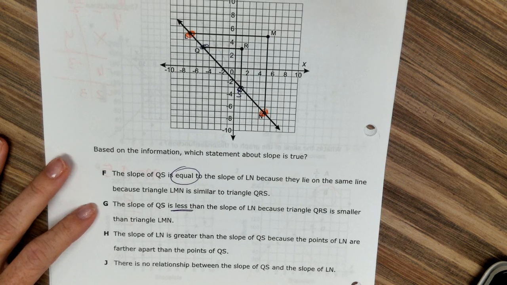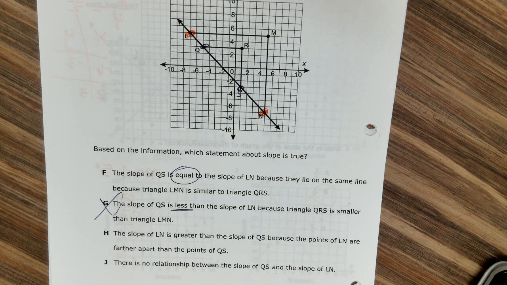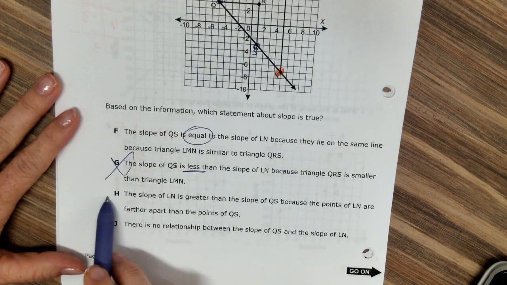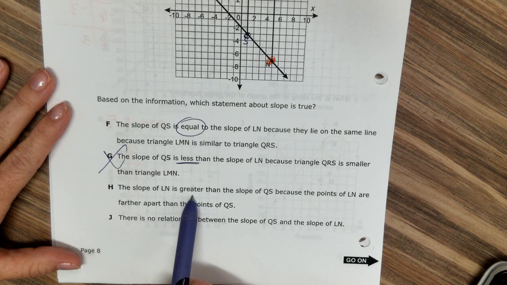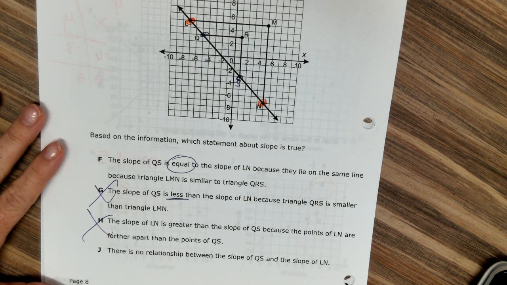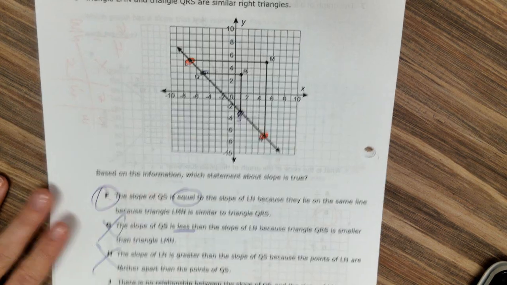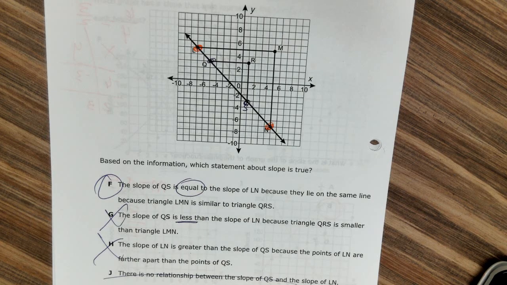But do you think students will pick that because it's smaller? They're going to pick it because it's smaller. But you have to know slope doesn't mean smaller. Slope means steepness. H says the slope of LN is greater. Some people will pick that because LN is bigger. But slope doesn't mean bigger. J says there's no relationship. Yes, there is. The slopes are the same. They are equal.